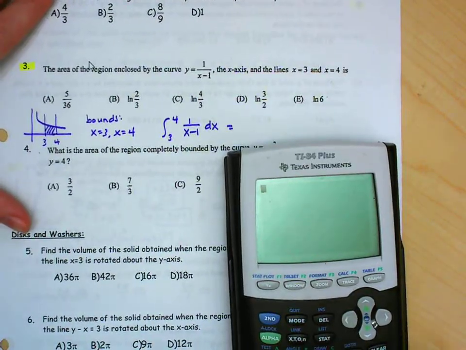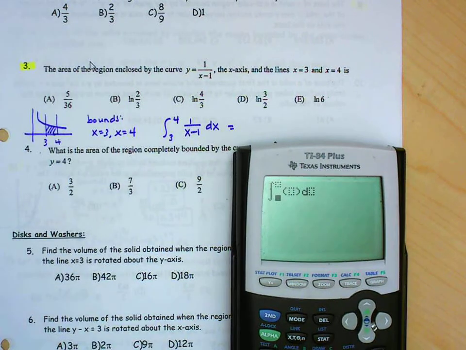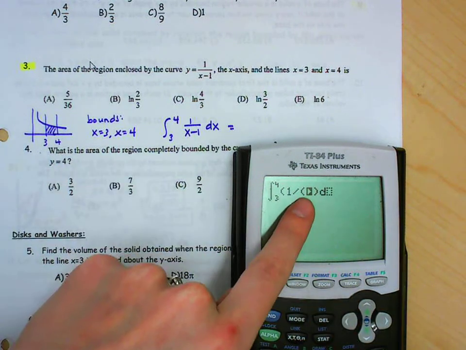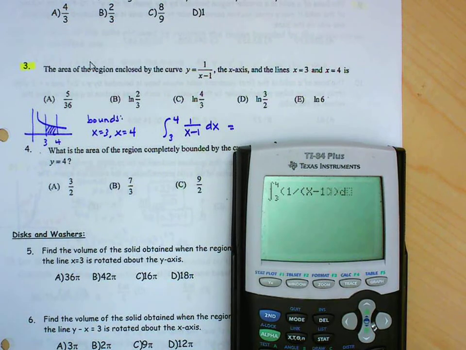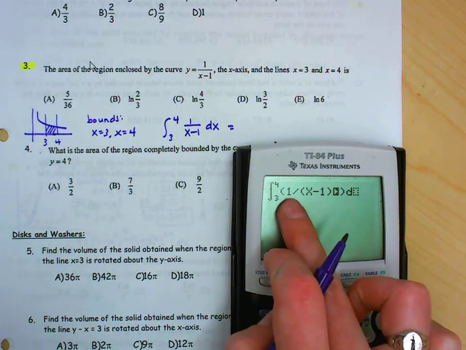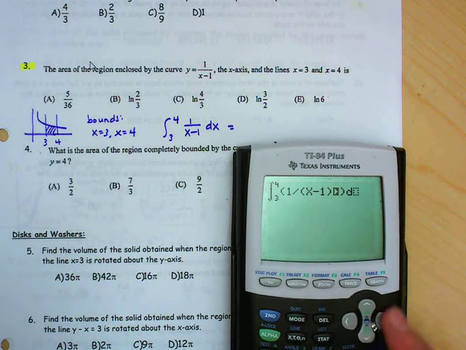So I'm going to have math 9 going from 3 to 4 over, if you don't do a fraction, or if you don't use the alpha y equals to get into nice fraction form, make sure when you're doing a denominator, you're using parentheses because I want to be clear that the x minus 1 is all underneath that 1. The whole thing's the denominator. I need a dx.